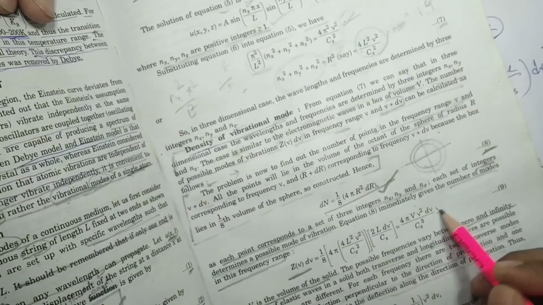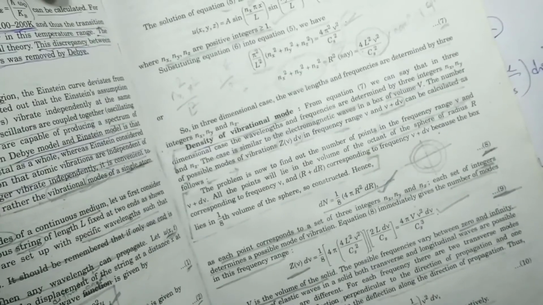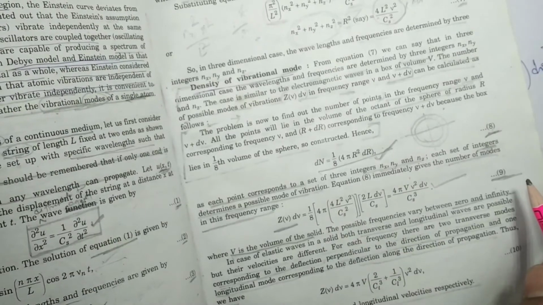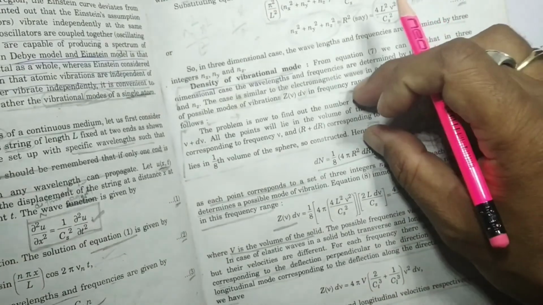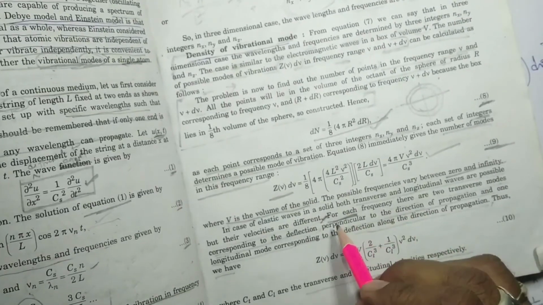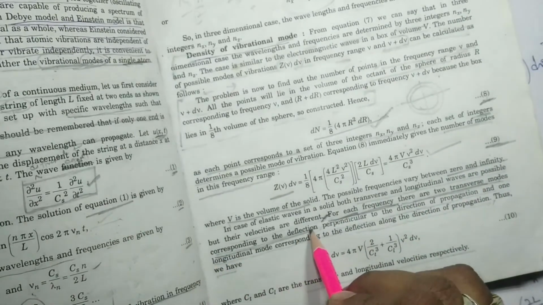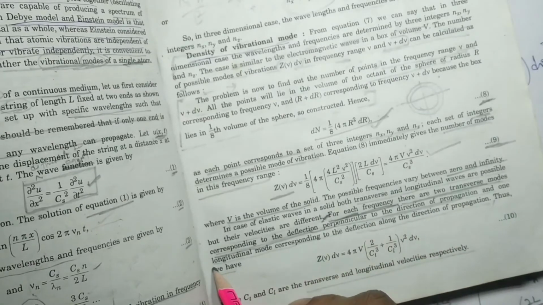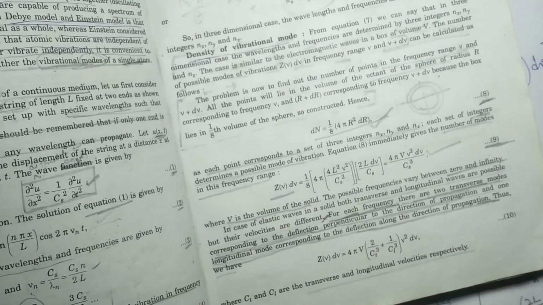So at last we found that z mu d mu is equal to this much, equation number 9, which represents the density of vibrational modes. That means possible modes of vibration in the frequency range mu and mu plus d mu. In this format you have to write. You just modify this writing as what I explained. Then you have to write, for each frequency there are two transverse modes corresponding to the deflection perpendicular to the direction of motion, and one longitudinal mode corresponding to the deflection along the direction of propagation. So two transverse modes are possible, and one longitudinal mode is also possible.